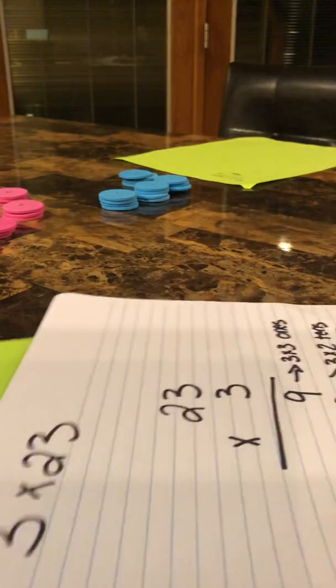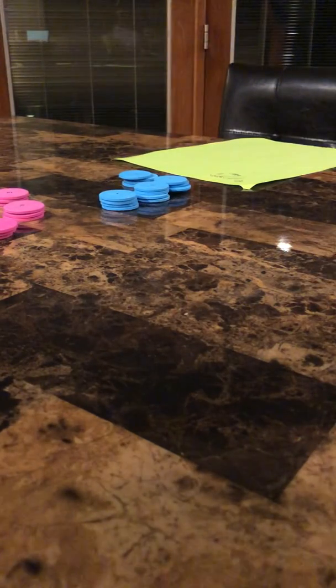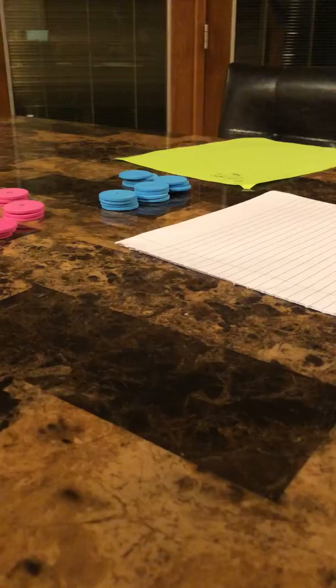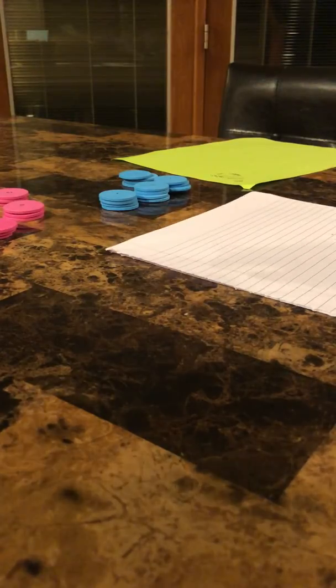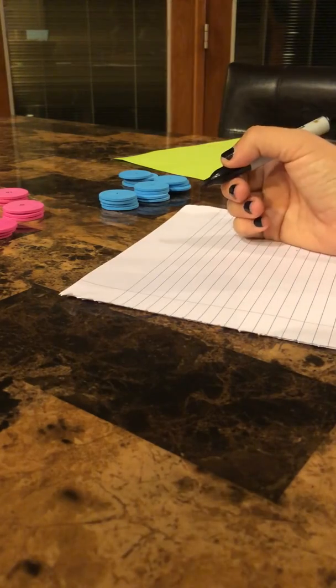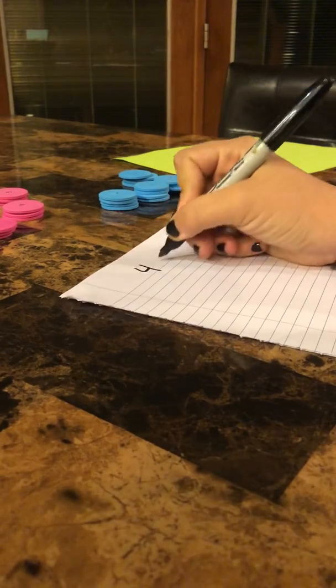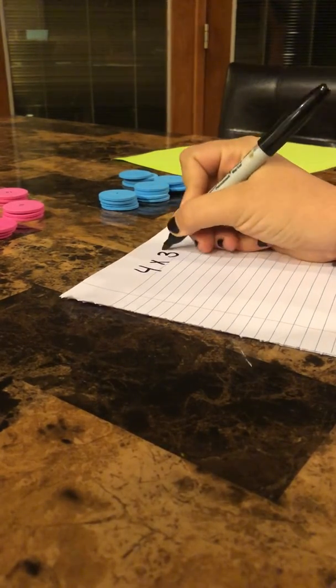For the next problem, we want to look at what happens when we are modeling a 1-digit by a 2-digit number using the chip model. In this particular problem, we want to solve the equation 4 times 34.